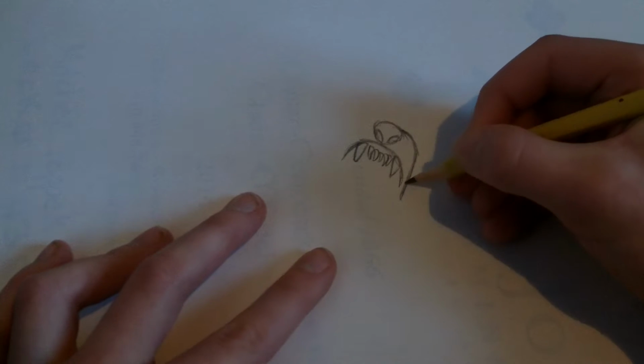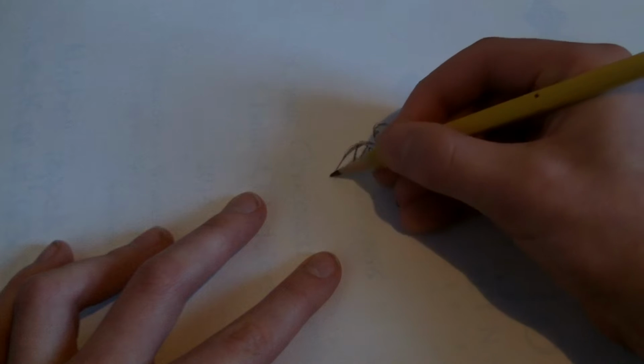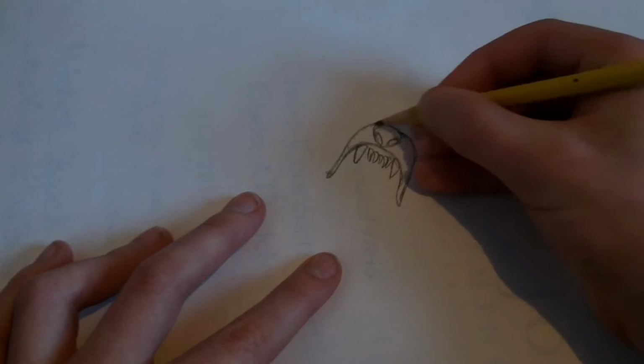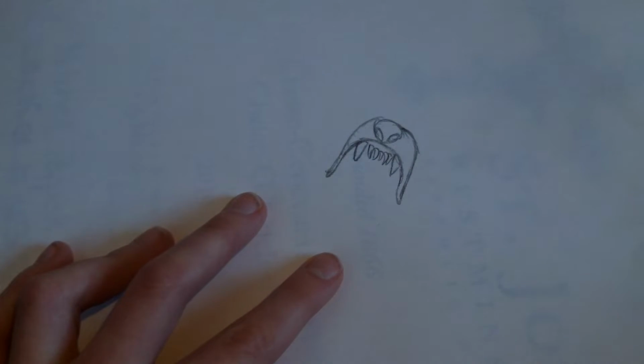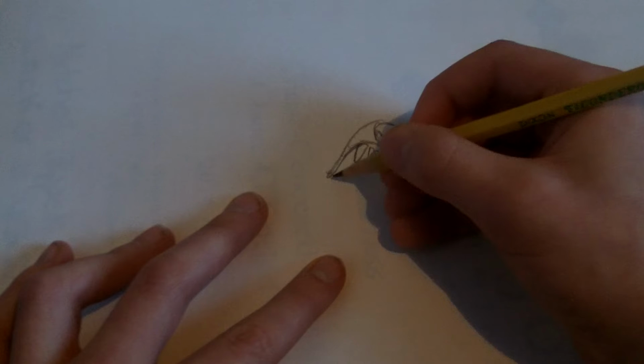Kind of like how this ends right here, and have the same thing right here. That looks pretty funny, because you're probably wondering, where's the bottom half? Well, we've just gotten to that.